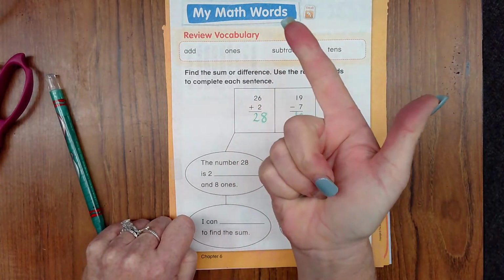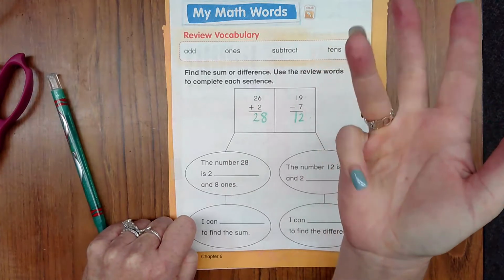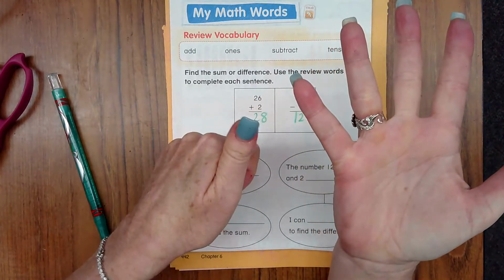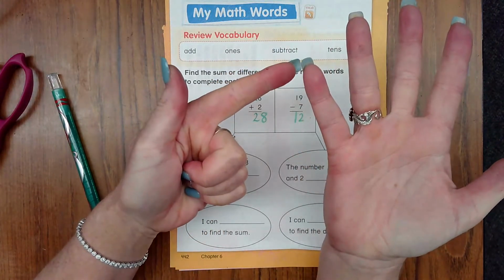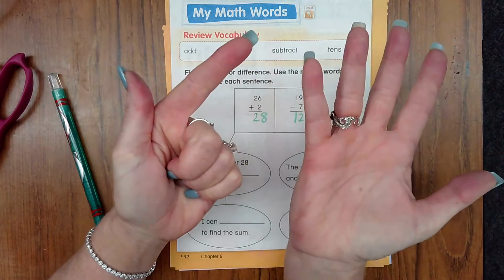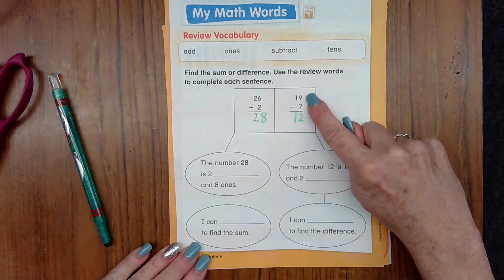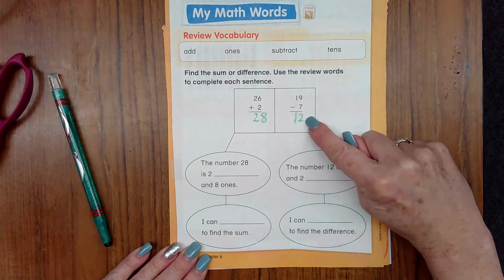13, 14, 15, 16, 17, 18, 19. We got to 19 and there's 7. 12 plus 7 is 19. So 19 take away 7 is 12.